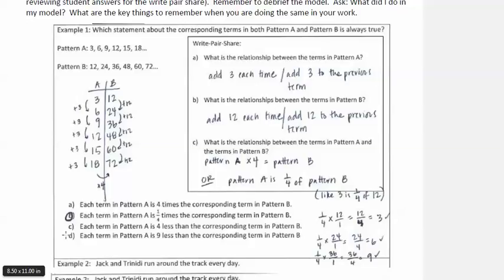One of the things that I did to show my work in this problem was that I created a table, and then I showed the operation between the terms. Answer A was trying to trick me. It said that each term in pattern A was 4 times the corresponding term in pattern B. That's actually not true because it's flipped. The term in pattern B is 4 times A.